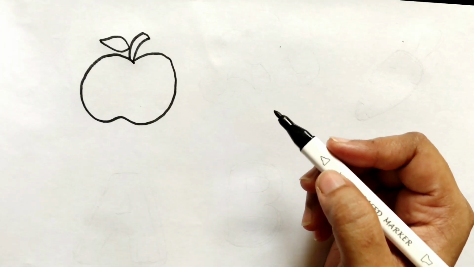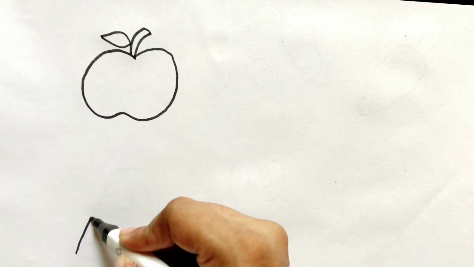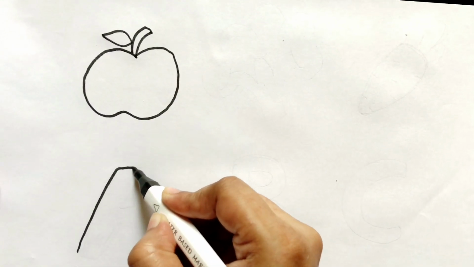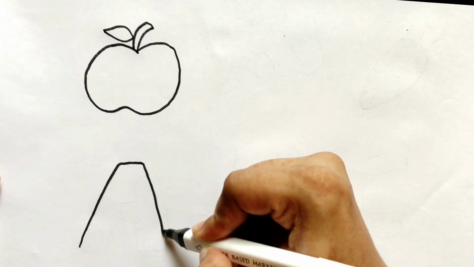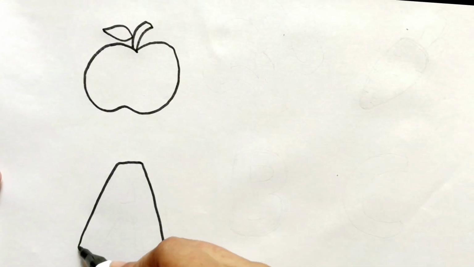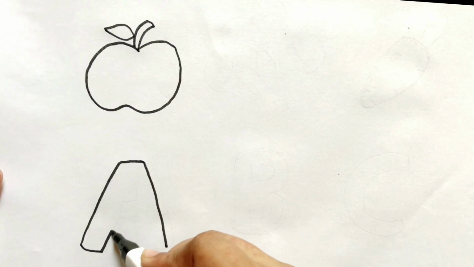And second, draw the alphabet A. A apple. Alphabet A. A apple.